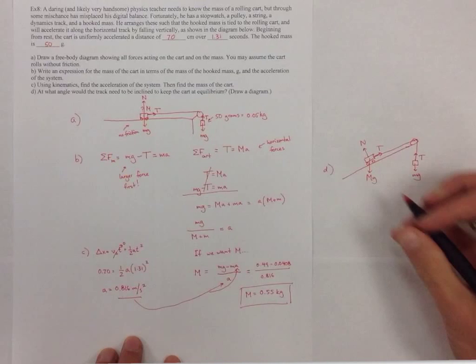If you solved for the tension, you would get T equals mg minus ma. Meaning the tension is not equal to the weight of the object. It has to be adjusted by how much it's accelerating. So the tension's not going to just equal the weight unless the acceleration is in fact 0.